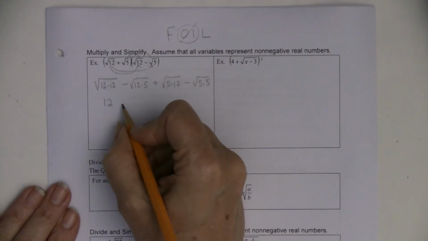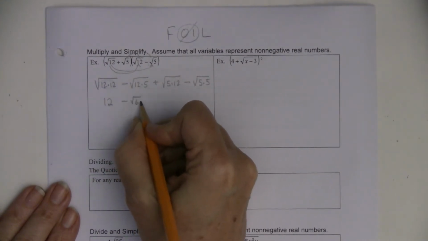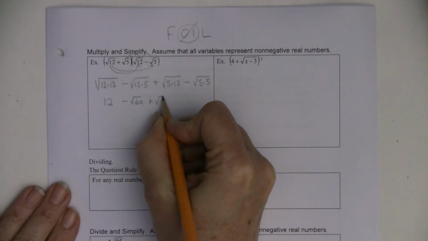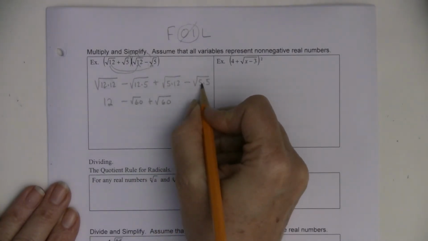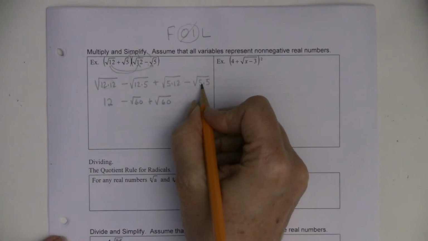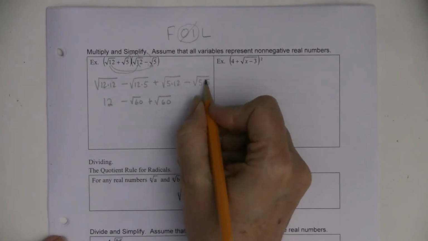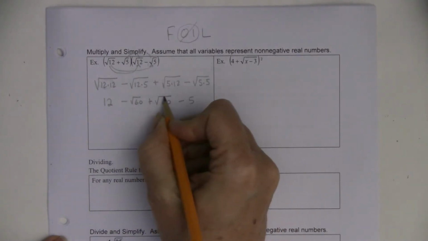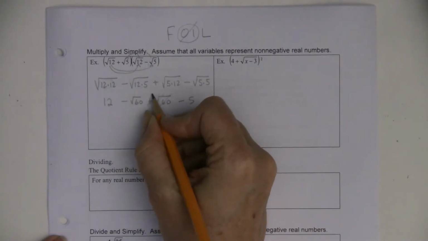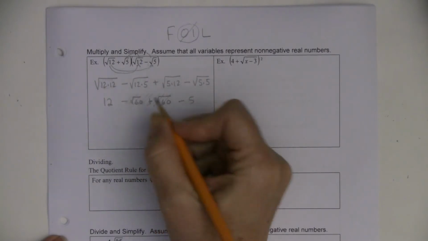And this is minus the square root of 60. This is plus the square root of 60. And then this is the square root of 25, which is 5. Or for every 2 that are the same, 1 comes out. So this is minus 5. Long story short, these are 0, just like we said was going to happen with the outer and the inner.